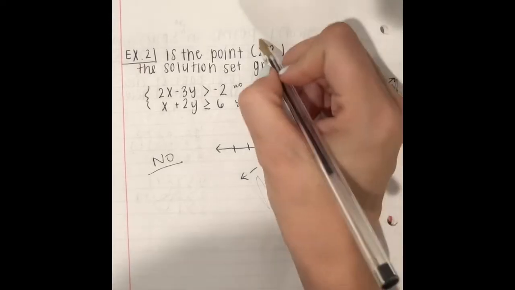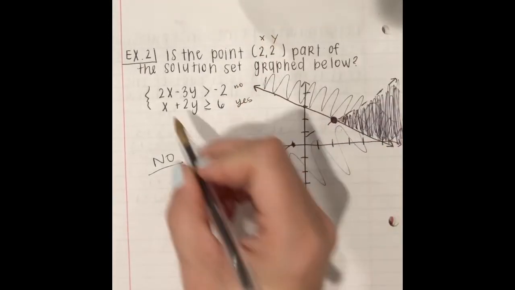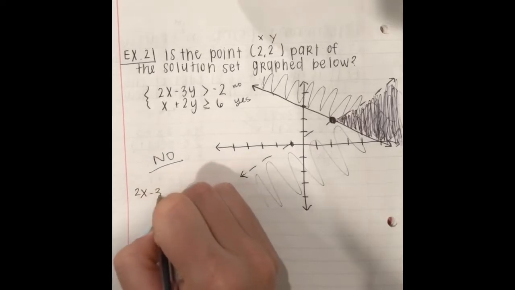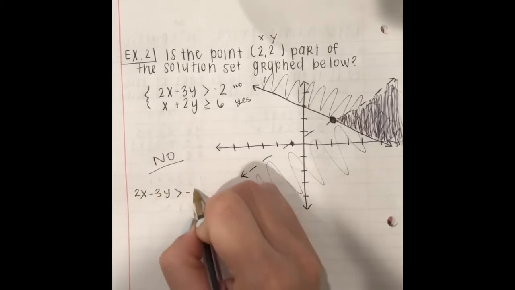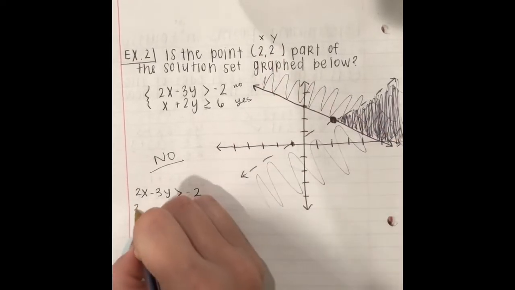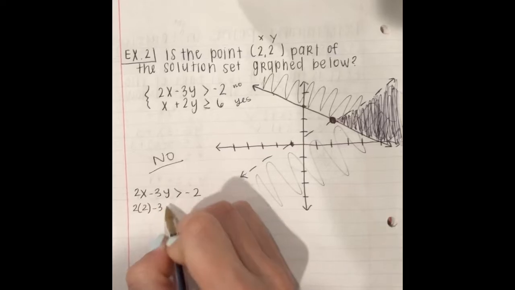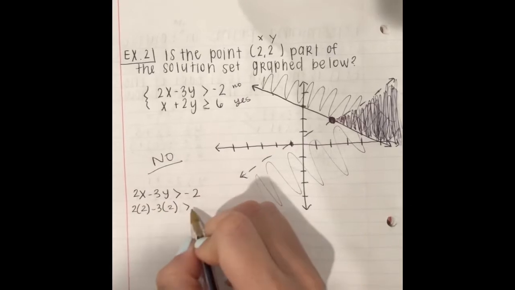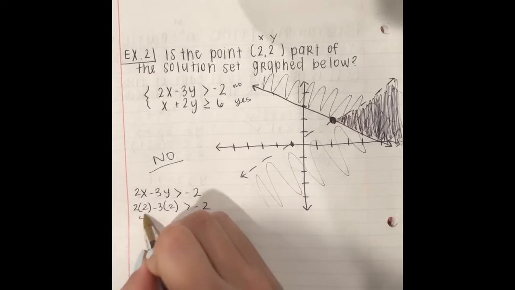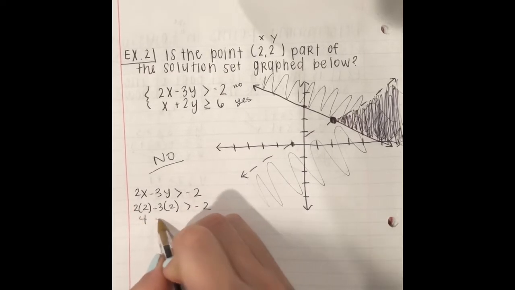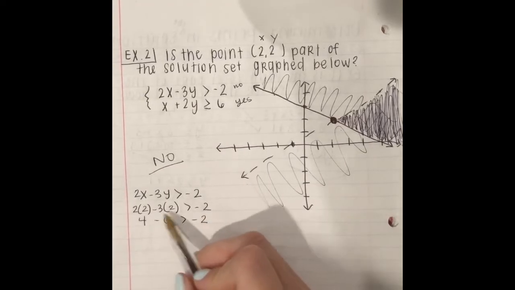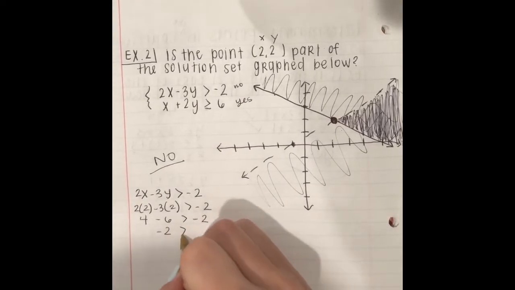Let's do it. So x comes first and then y. If we're plugging into that first inequality, 2x minus 3y is greater than negative 2, we're putting a 2 for x and a 2 for y. So 2 times 2 minus 3 times 2 needs to be greater than negative 2. 2 times 2 is 4. Negative 3 times 2 is negative 6. 4 minus 6 is negative 2.